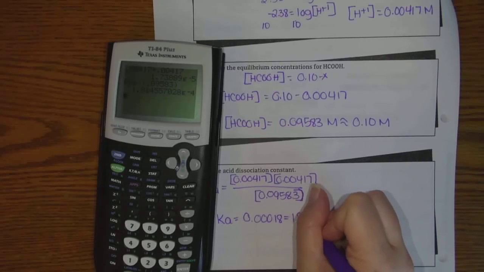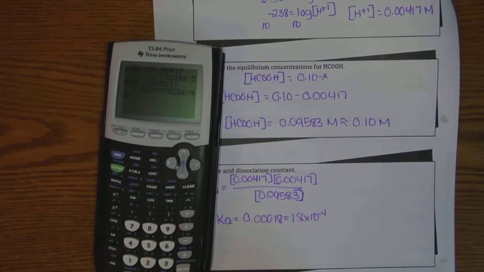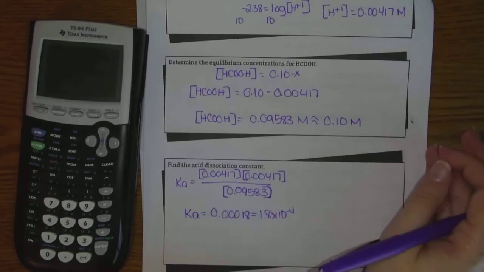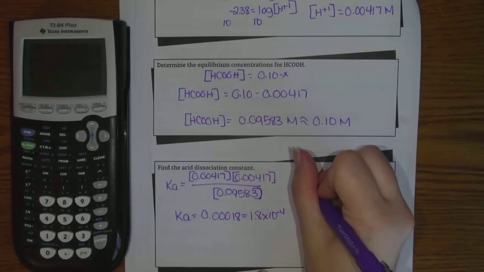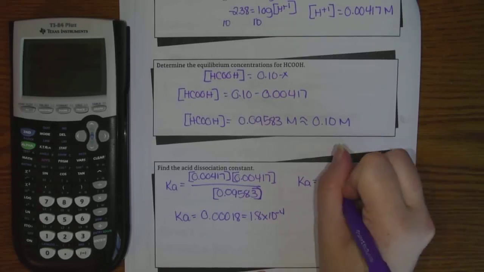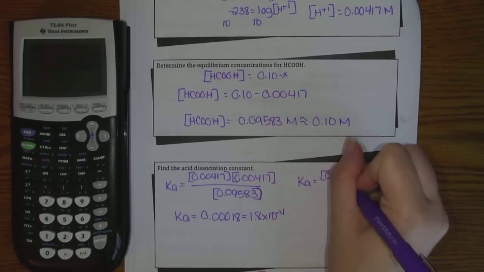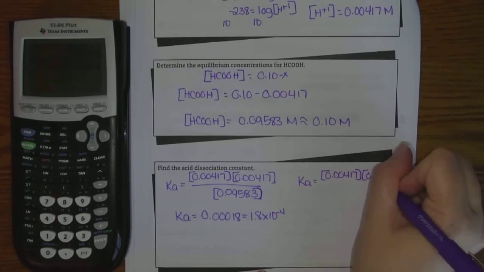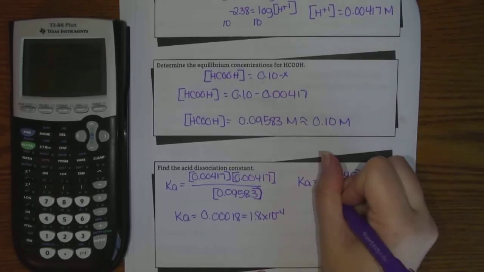This would equal 1.8 times 10 to the negative 4th. Now let's look at if we keep this the same. Again, we're going to fill in the same way we did on the top. The only thing we're changing is what we're filling in on the bottom.